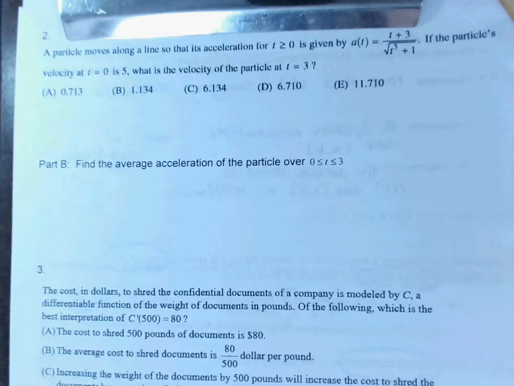Okay, then think about what you would set up in part B after you finish part A.